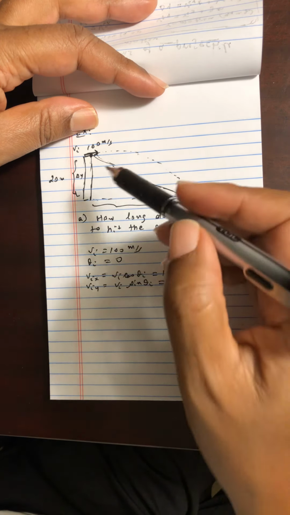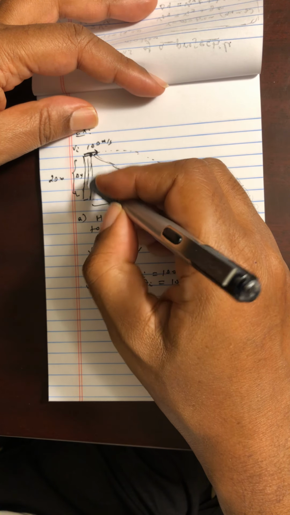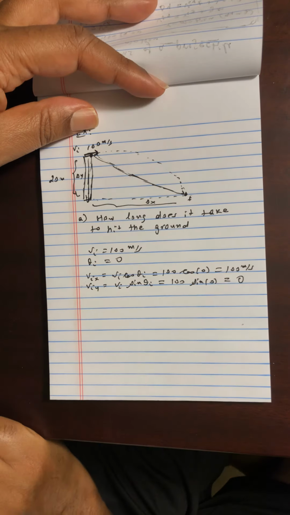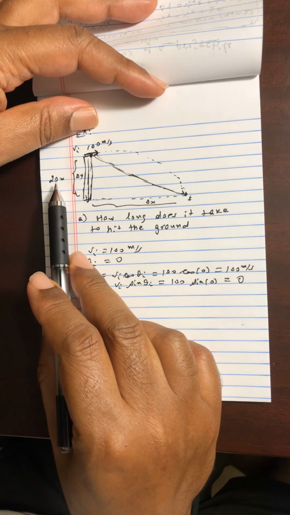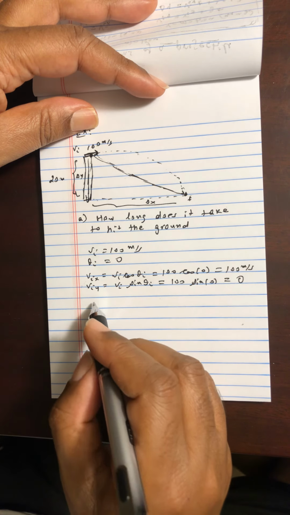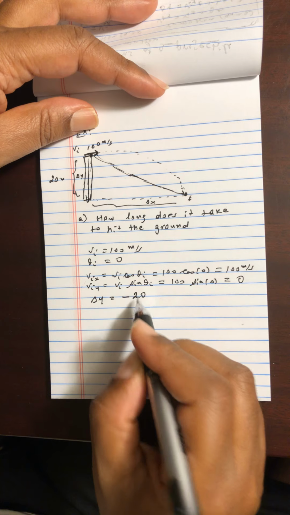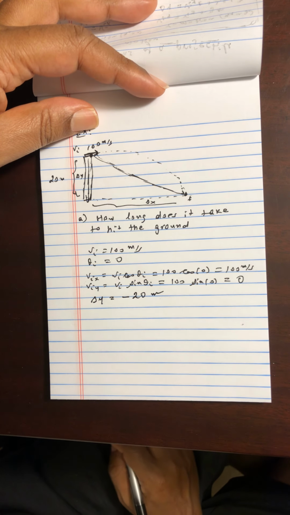Now, what else do we know? This is the displacement, and we know the magnitude of that is 20 and it's going downwards. So delta y is negative 20. That's what we know. It's negative because y is changing.